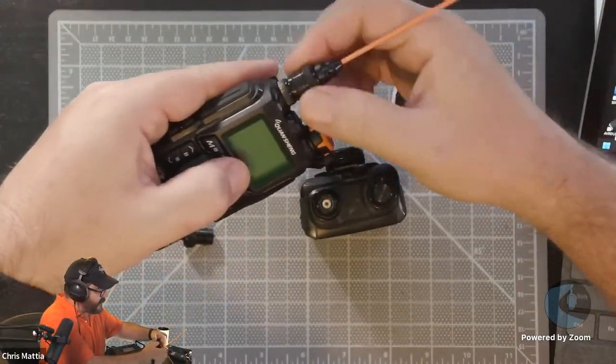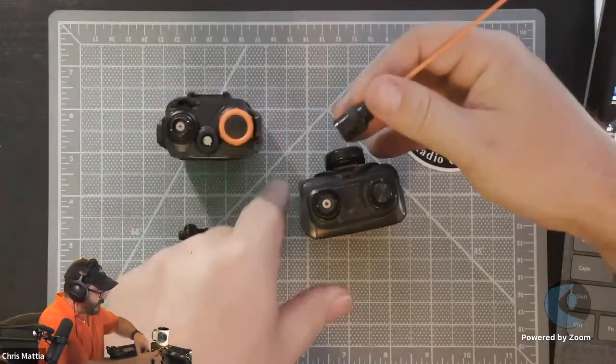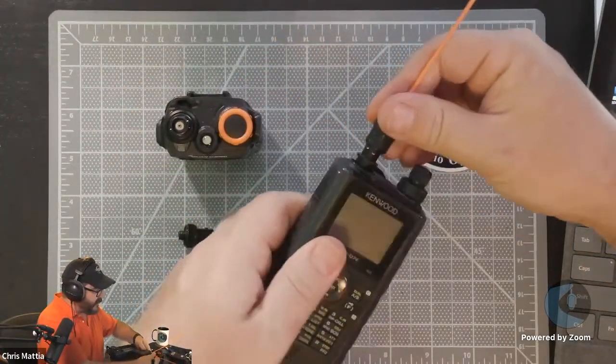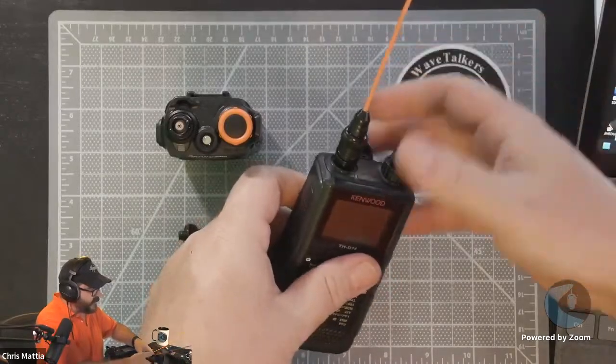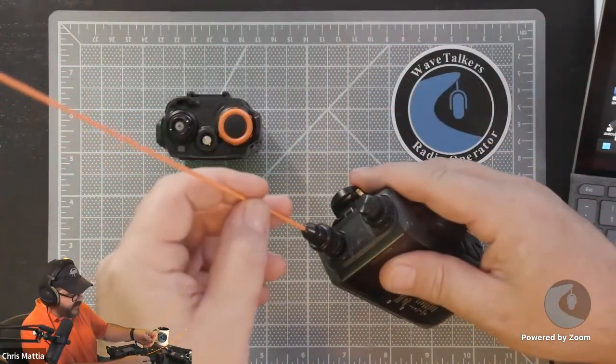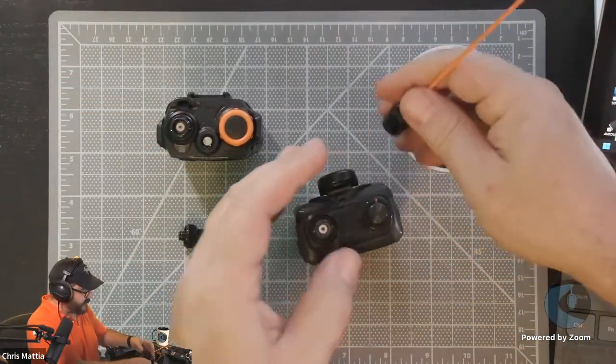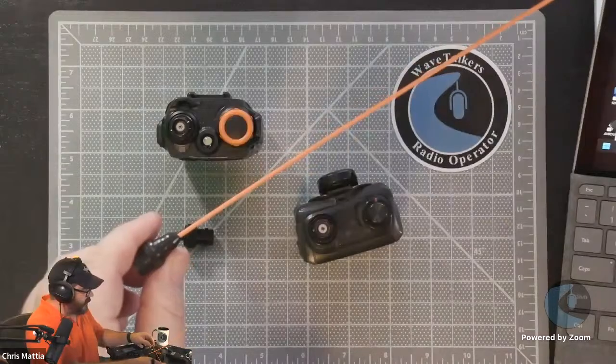Once you make the connection on there, it's very easy to change your antenna from one radio to another if you get the BNC adapter that's on there. So this is a Signal Stick radio antenna. These are excellent antennas. I just picked up several of these from the folks at Signal Stick. They do a really nice job with their antennas.